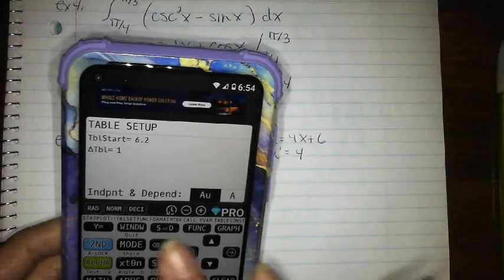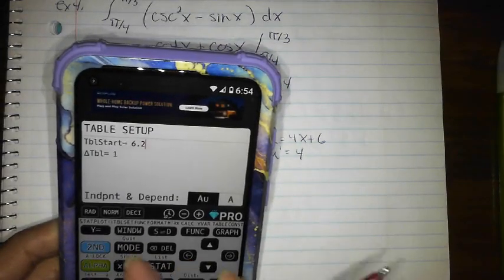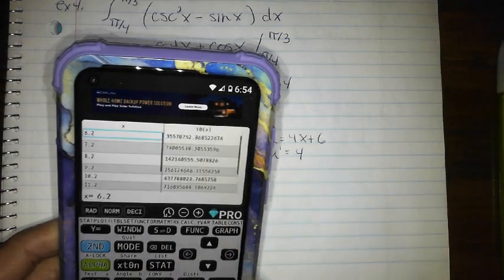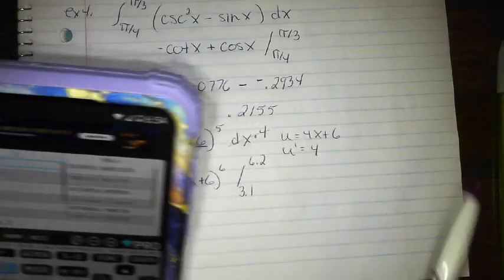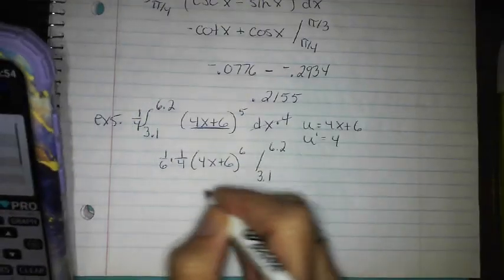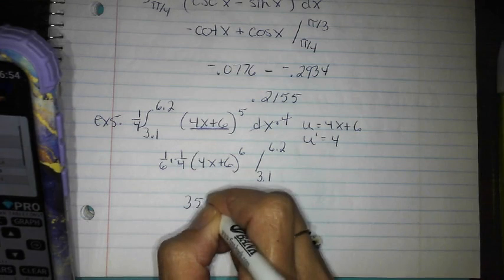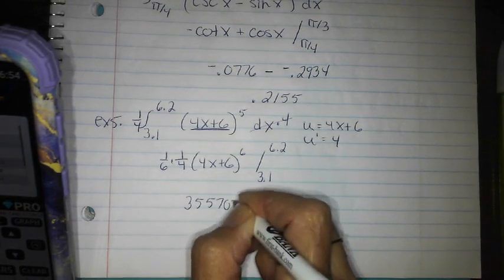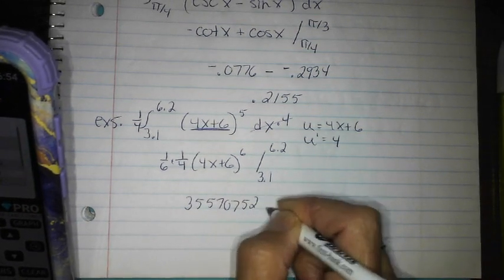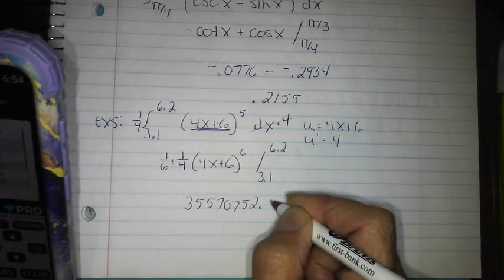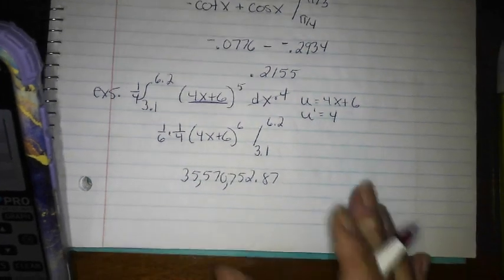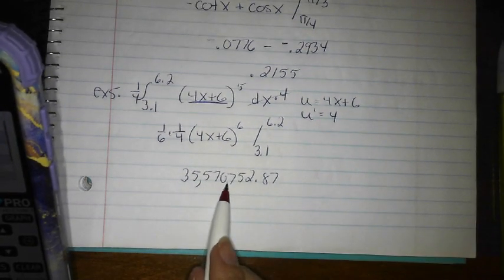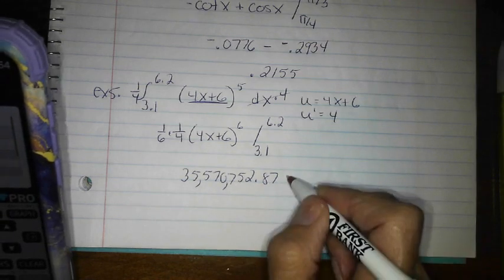I'll come back. Let's see. Well, second table. 6.2, I'm getting an obnoxiously large number. Let's see if my eyes can read it. 35,570,752.87, minus, now sticking in the 3.1.